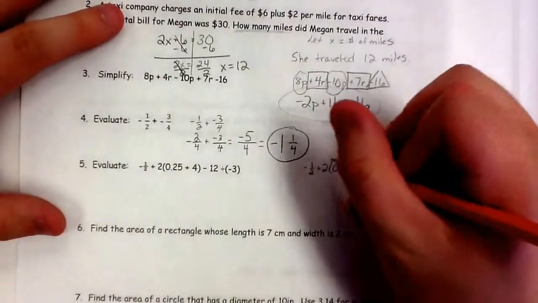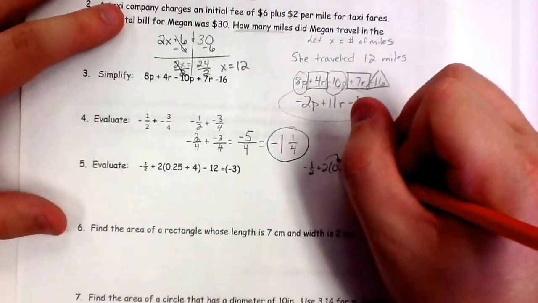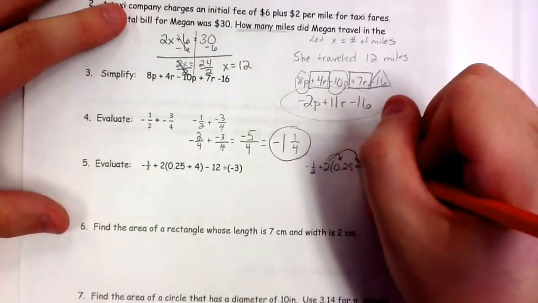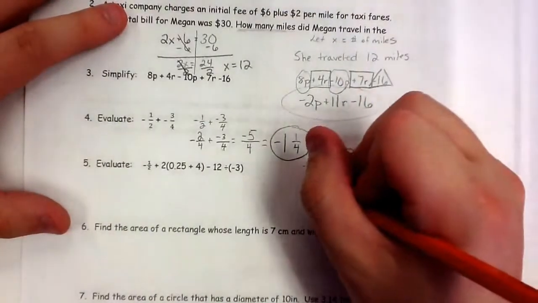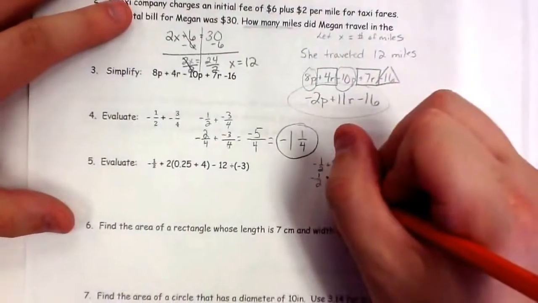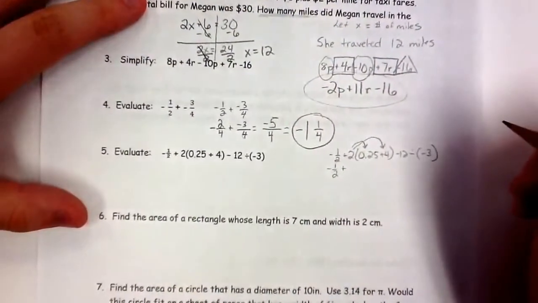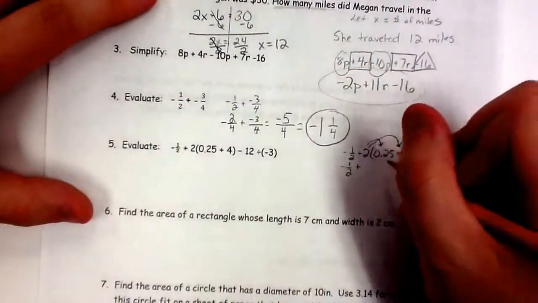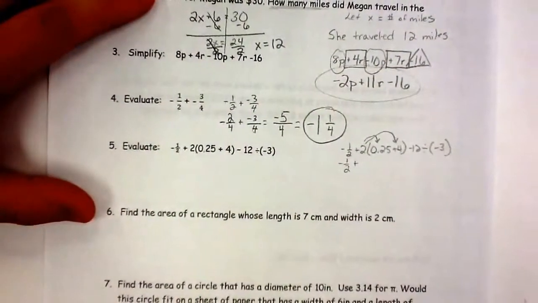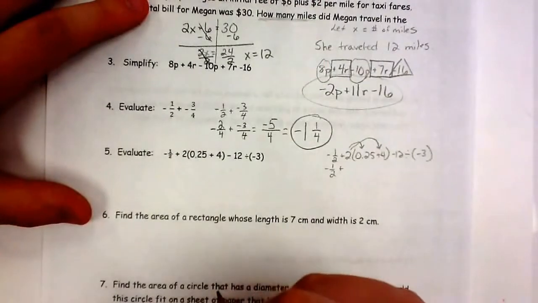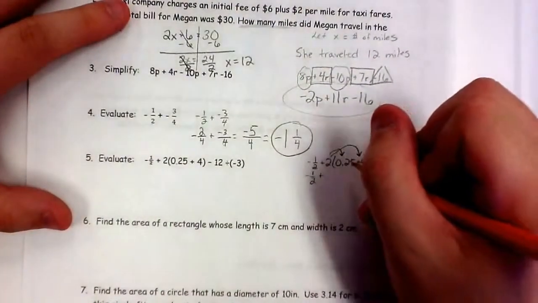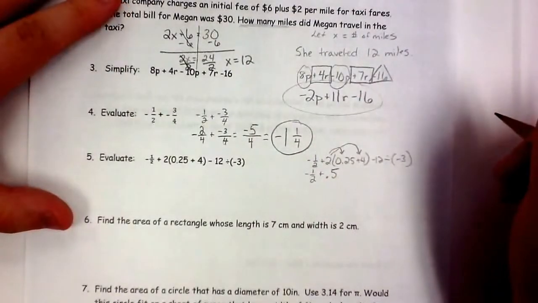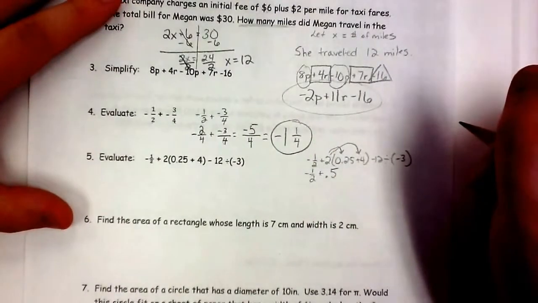Okay. First thing we need to do is our distribution. We need to multiply 2 times this, as well as 2 times this. So we'd end up with negative 1/2 plus 2 times 0.25. So that's really 1/4. 1/4 of 2 is 1/2. Okay. So 1/2 is a 1/4 of 2.